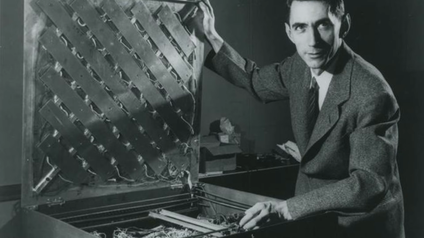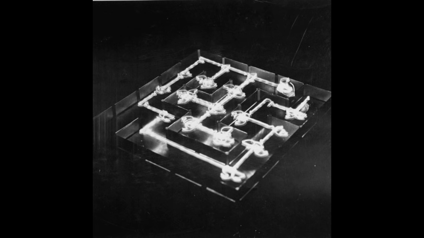In the early 1950s, Shannon built an electromechanical device known as Theseus, a maze-solving mouse. The machine could explore a maze, record its paths using relay-based memory, and then navigate the maze efficiently after learning. The project was not military and had no operational purpose. It was an experimental demonstration.